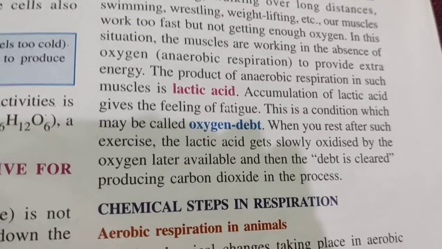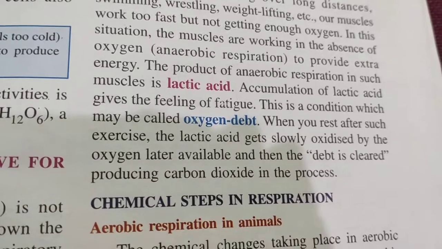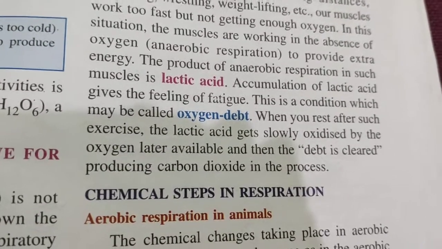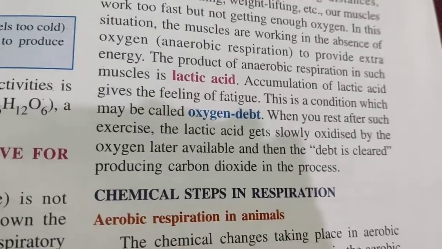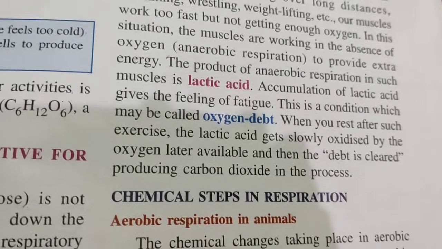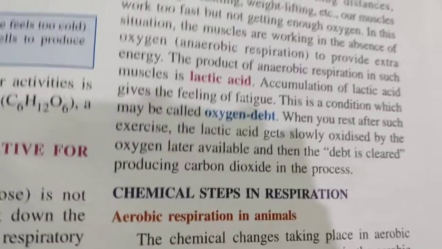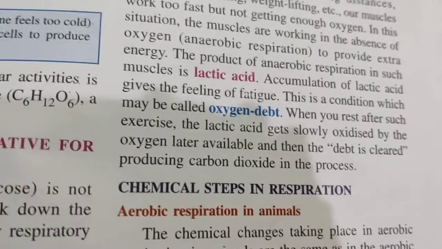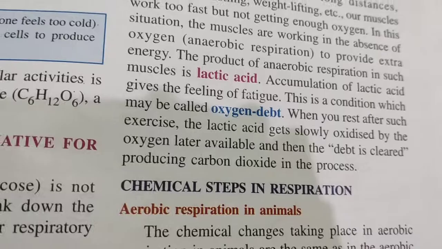This is a condition which may be called oxygen debt, because it is the lack of oxygen in those muscle cells. When you rest after such exercise, the lactic acid gets slowly oxidized by the oxygen that becomes available later, and then the debt is cleared, producing carbon dioxide in the process. So after we take rest, we regain the original state of our body, and lactic acid is slowly oxidized with the help of oxygen available afterwards, and the debt is cleared.